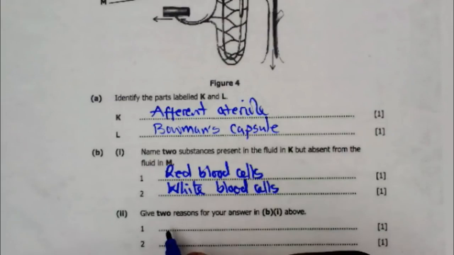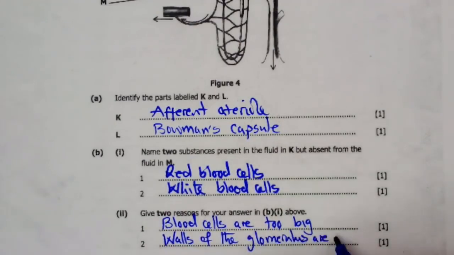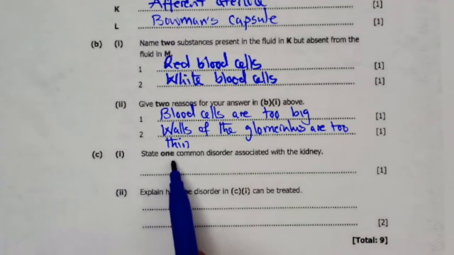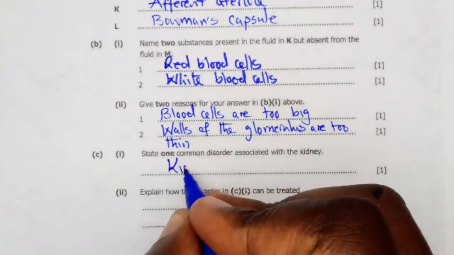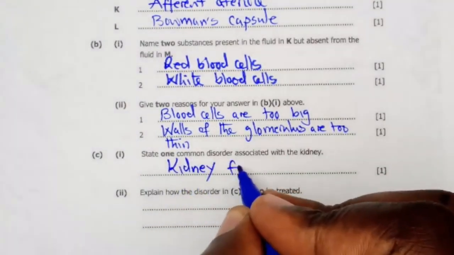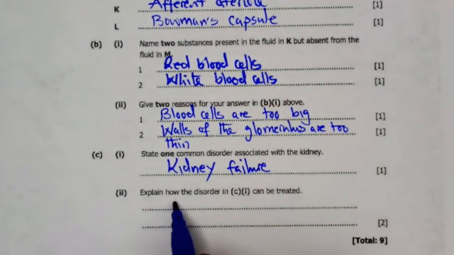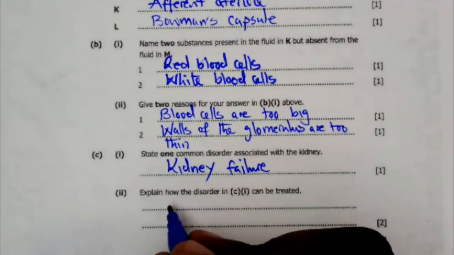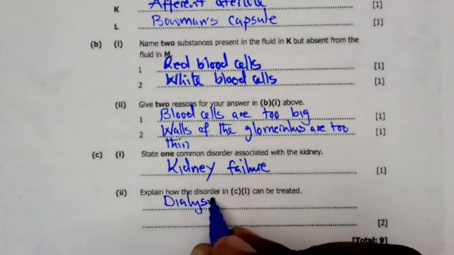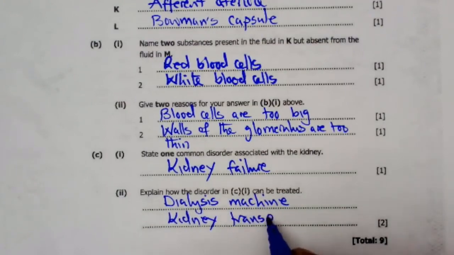Blood cells are too big to pass through the walls of the glomerulus, which are too thin. Hence, ultrafiltration takes place. C1, state one common disorder associated with the kidney. So one of the common disorders we have is kidney failure. We can also have kidney stones, but we'll simply write kidney failure. C2, explain how the disorder in C1 can be treated. Kidney failure can be treated by using a dialysis machine or kidney transplant. These were the solutions to question number 4.